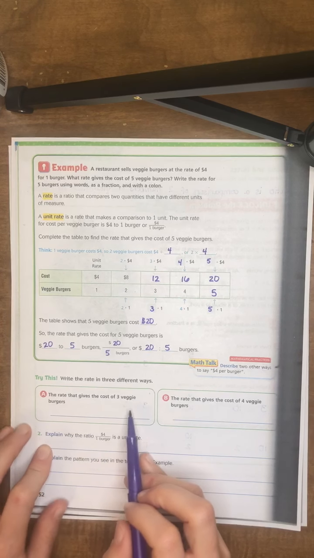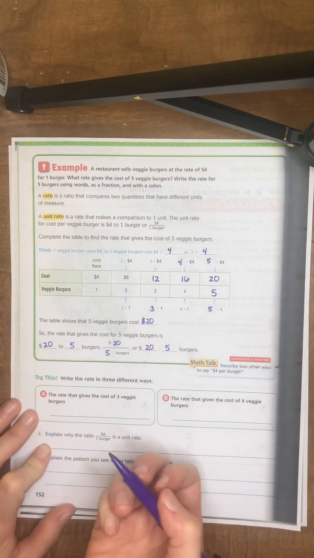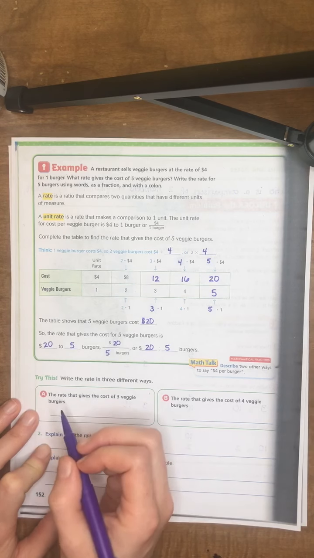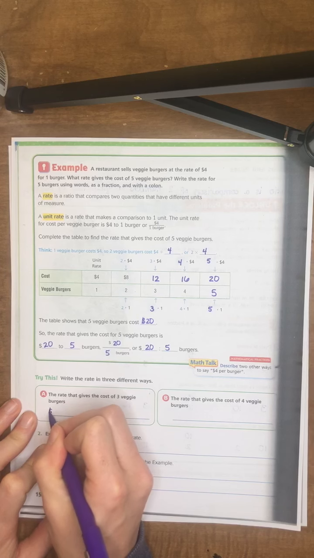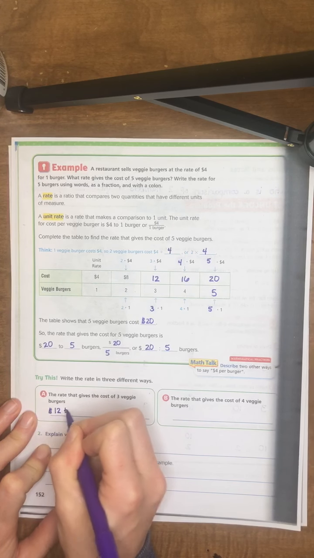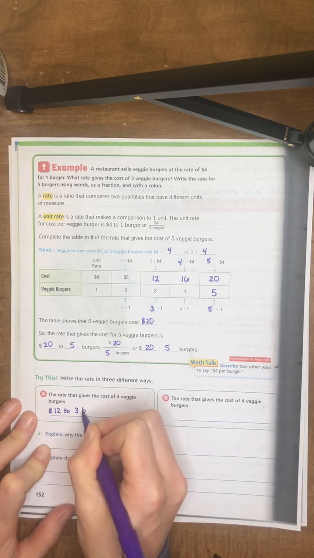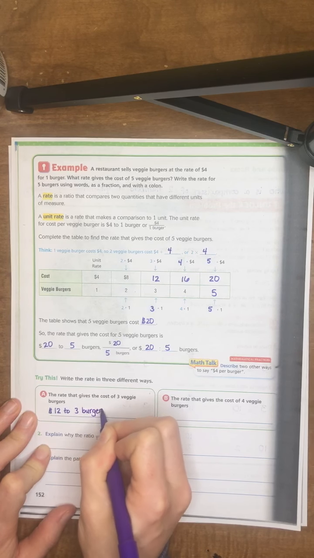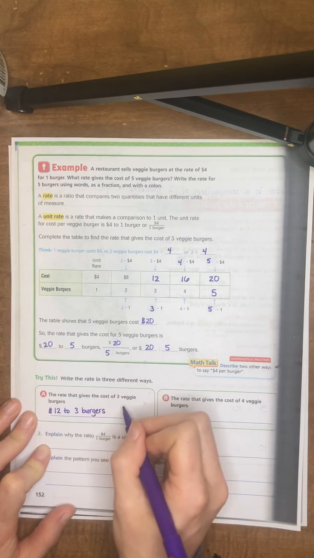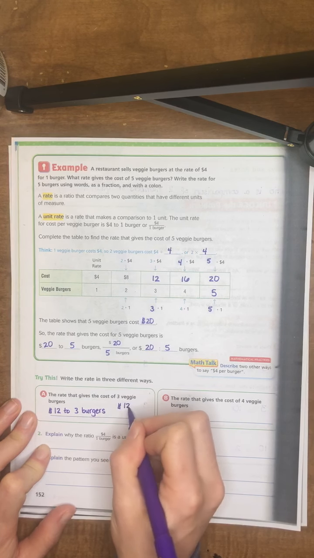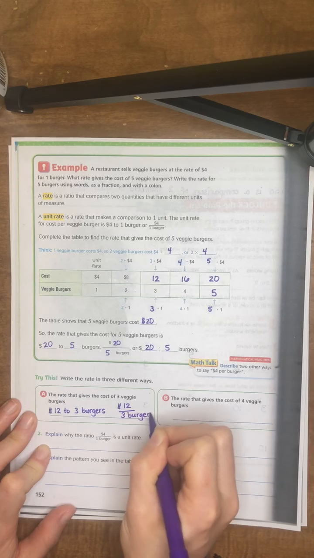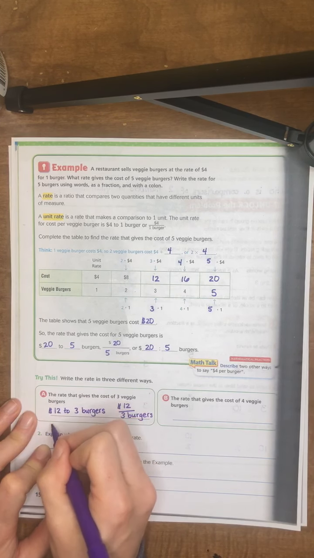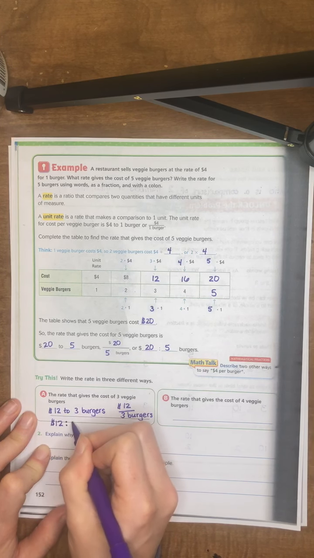The rate that gives the cost of 3 veggie burgers. So we would have $12 to 3 burgers, we would have $12 over 3 burgers, or $12, sorry, to 3 burgers.